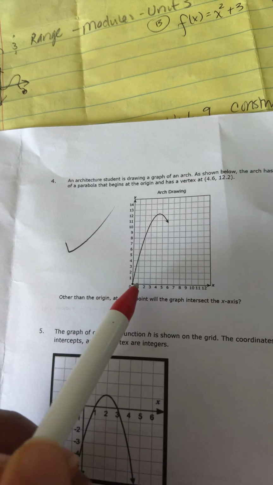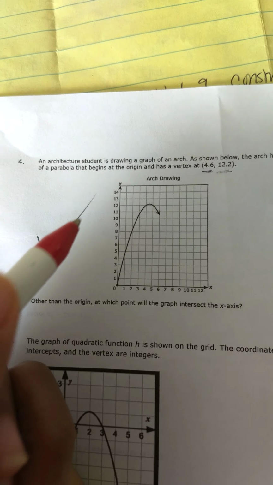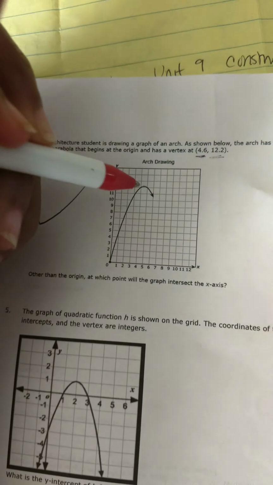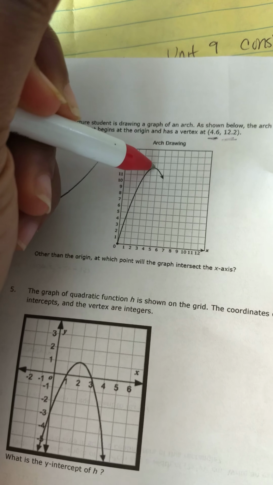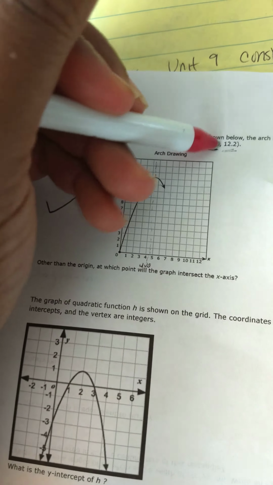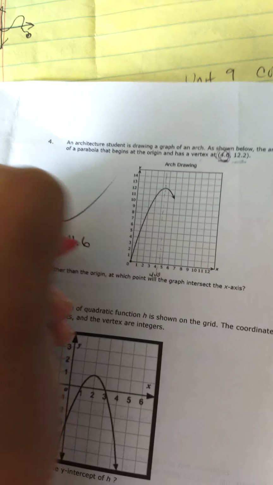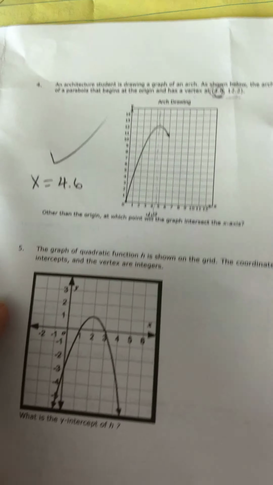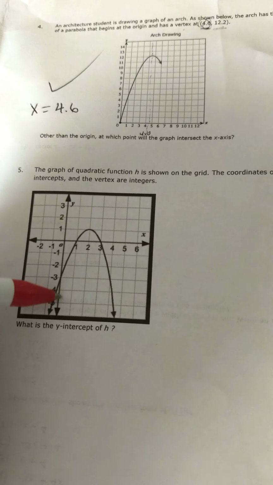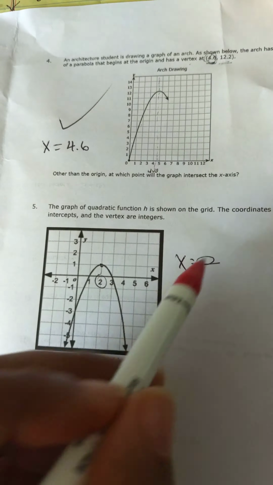Here, though, if I have this partial parabola and it tells me the vertex is (4.6, 12.2), and I wanted to know the axis of symmetry, which this question is not asking for, then I know it would go through here at the 4.6 mark, because this is the x of the vertex. And I would say, oh, the axis is x equals 4.6. That's not the answer to this question because that's not what it's asking. I'm just showing you what I'm talking about. And here, the vertex is here, which hits the x at 2. So the axis would be x equals 2. Again, that's not what this question is asking for.